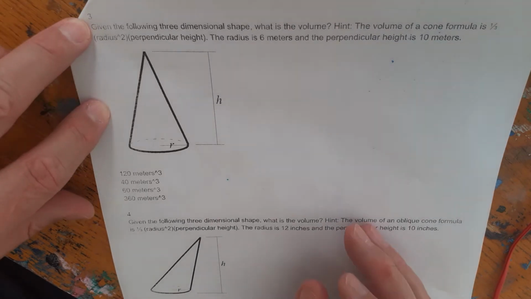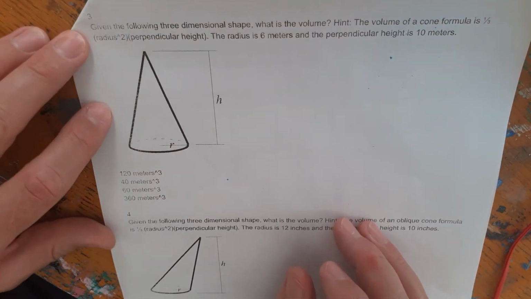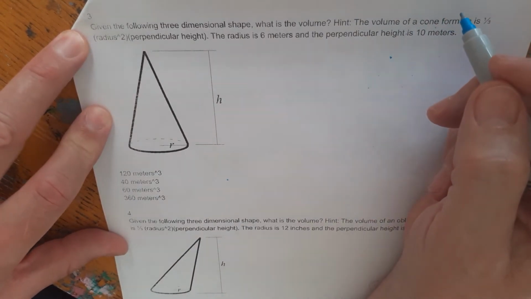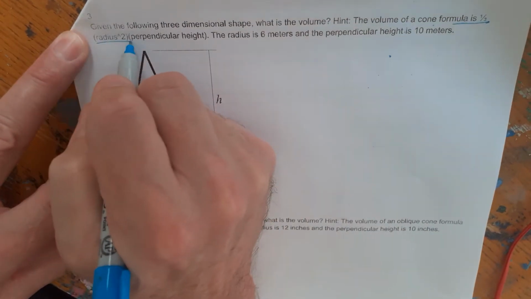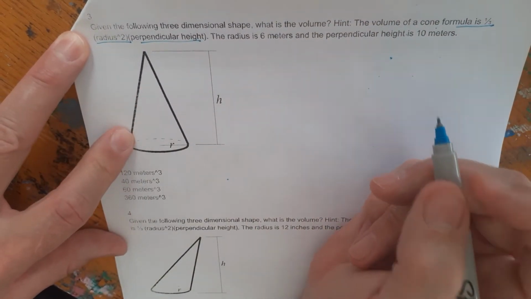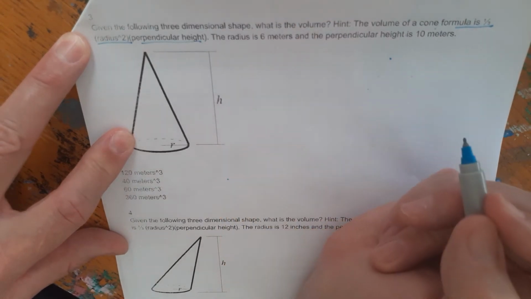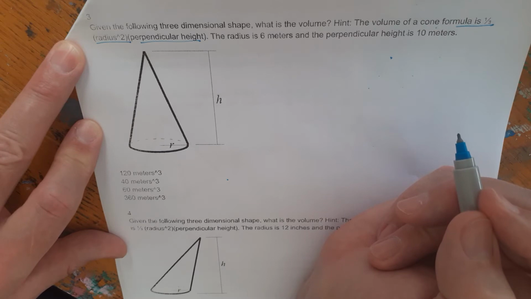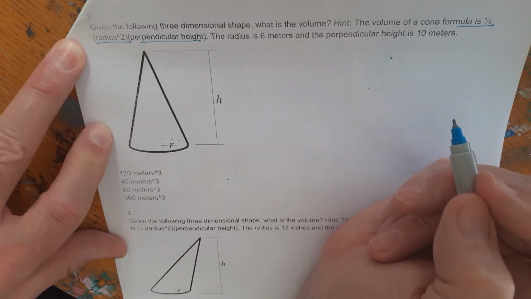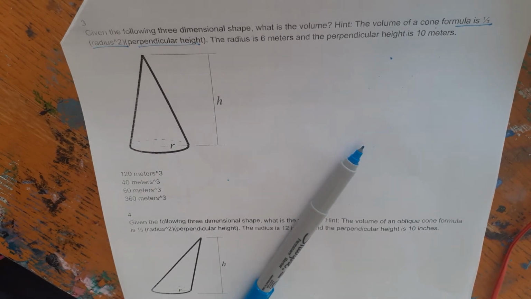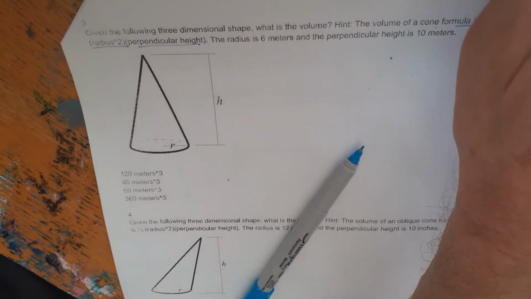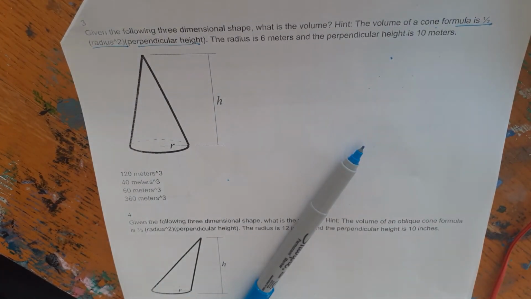The reason the square-based pyramid and the cone are placed together on the same assignment is that the cone shares essentially the same volume formula. It's 1/3 pi radius squared times perpendicular height. So I think I need a pi in there. And remember, if this stuff causes us problems, we just go volume of a cone. In formula, so pi r squared h over 3.